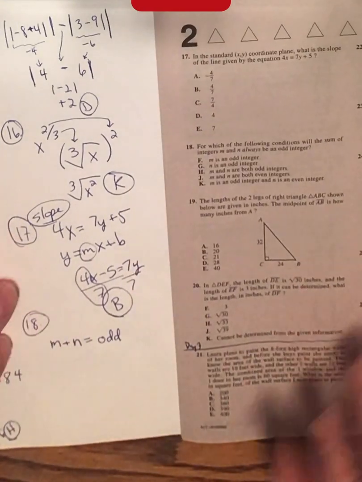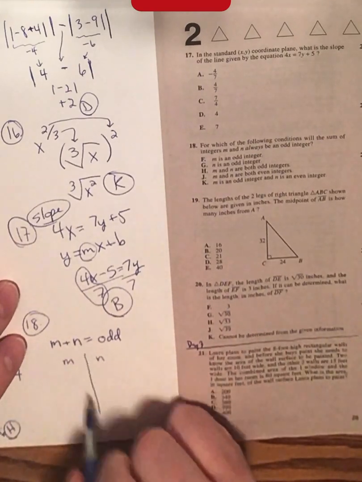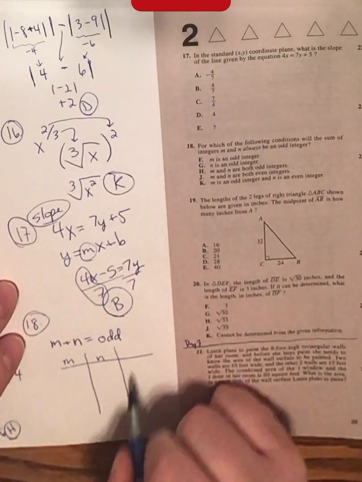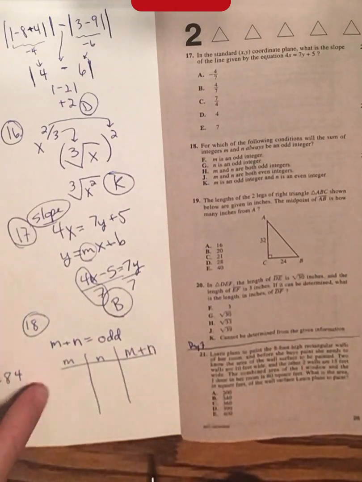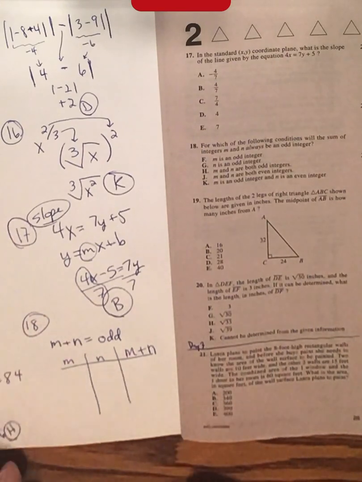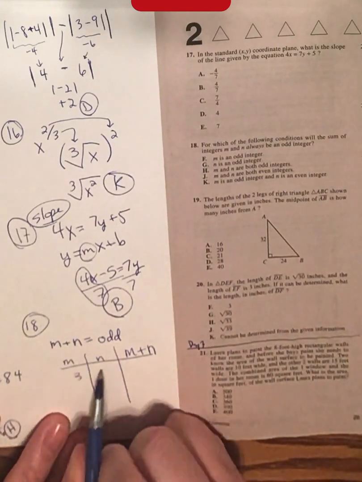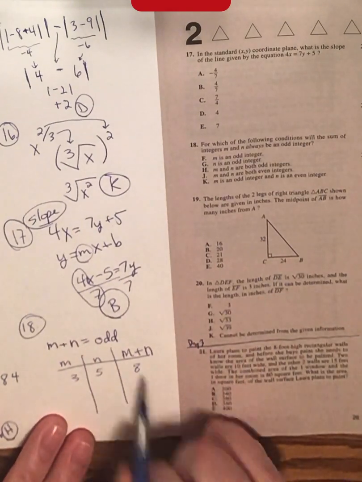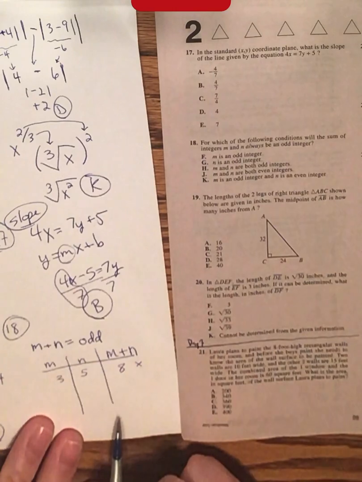I just encourage students to pick some options for m and n and compare that to m plus n. And I would use simple numbers, but avoid 1 and 2. That would be some good advice. So let's say we use both odd. 3 and 5 would add to 8. That's not odd. So it's not that they can both be odd.